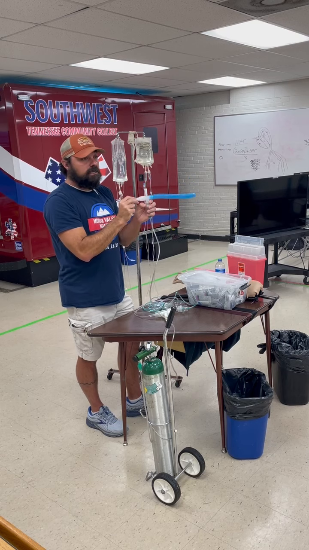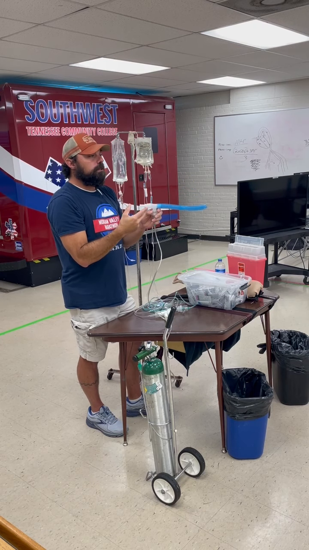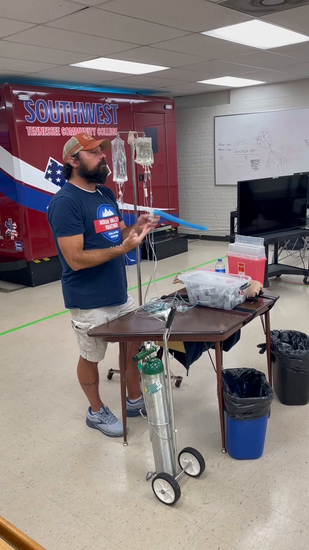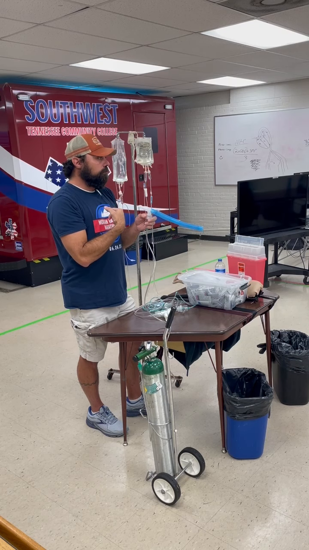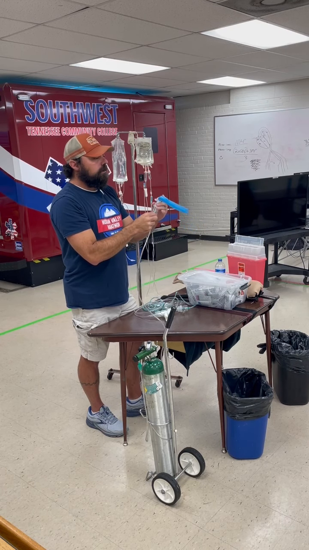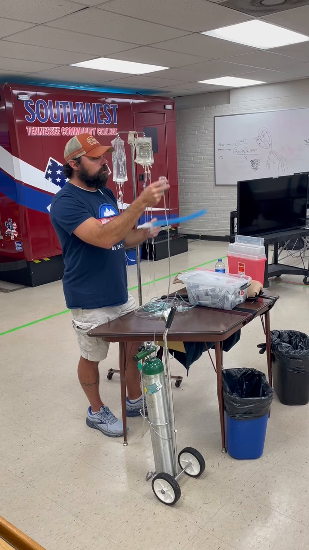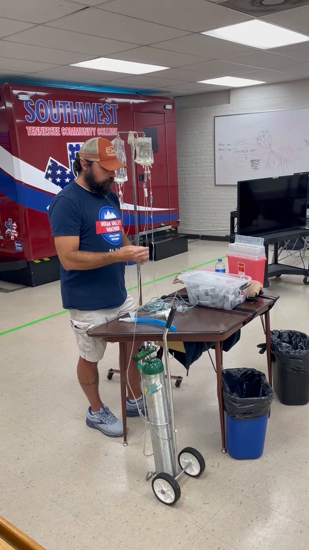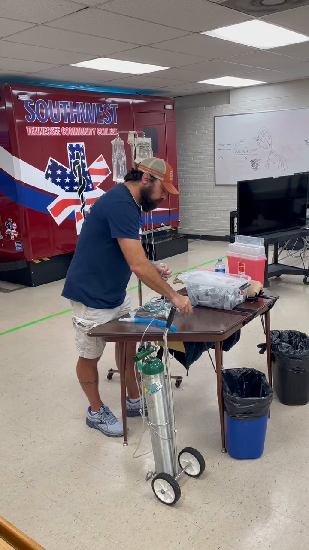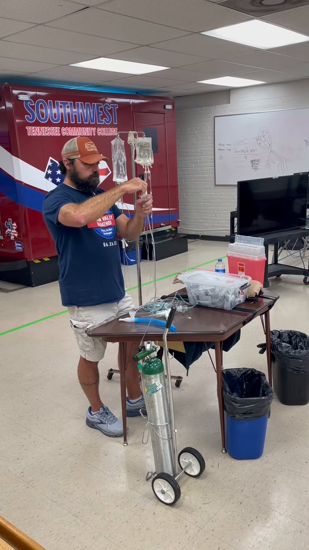Remember, I think I said this last week. You don't instruct them to take a deep breath in and hold it. Tell them to breathe normally in through their mouth. In through their mouth. Okay? And they're just going to breathe until all of this is taken. It simply unscrews, put the medicine in the bottle. Like so.